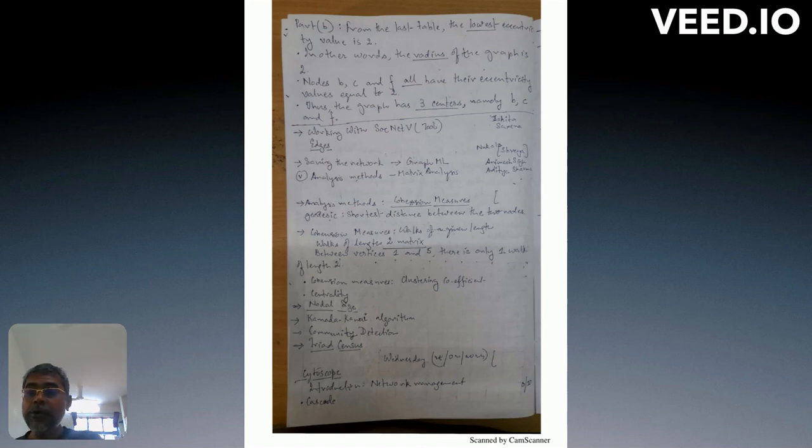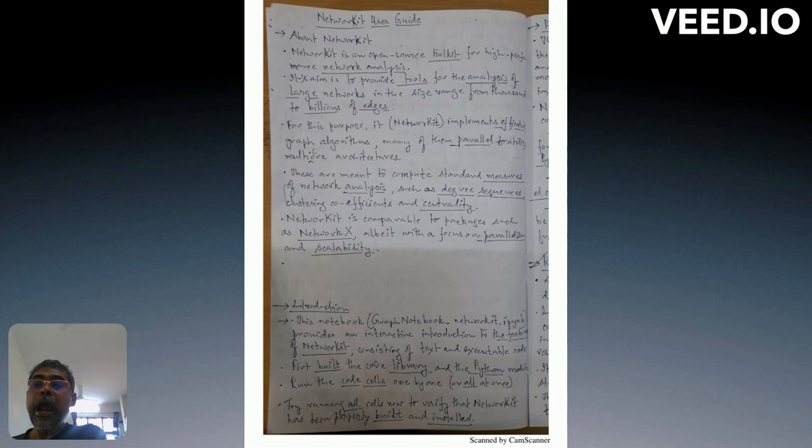Next, I go to NetworKit and show you the functionalities of NetworKit, the various methods that are available in the NetworKit tool for graph computations, and we'll go through some of them. There are lots of them, and we'll go through only some.